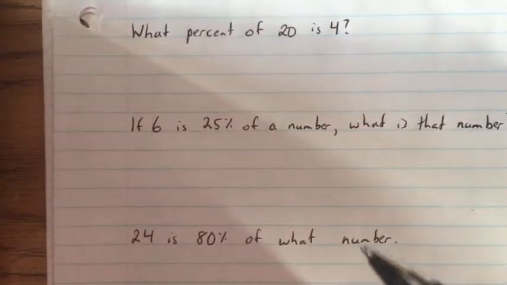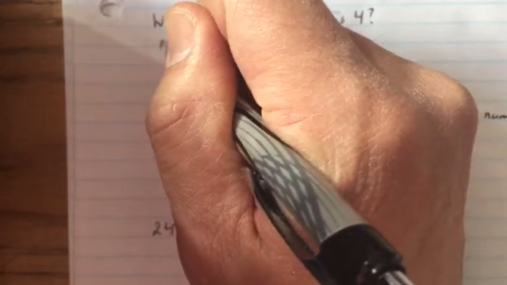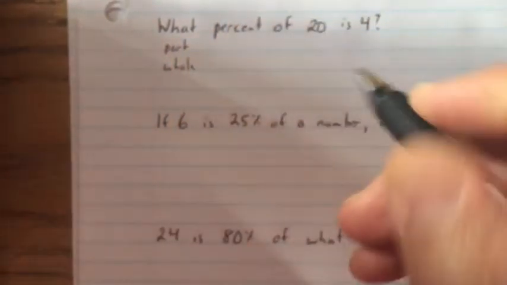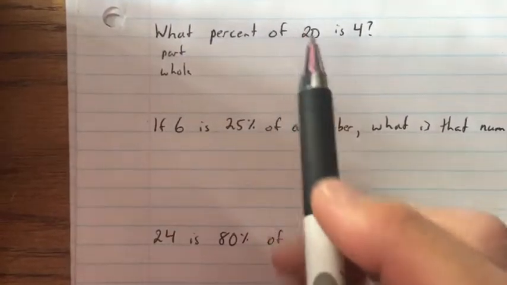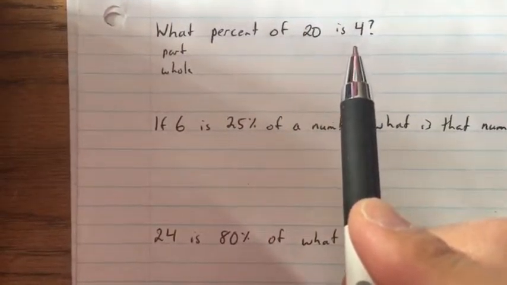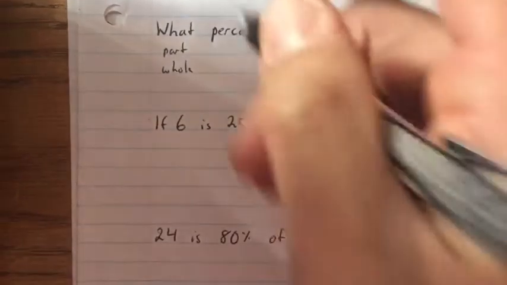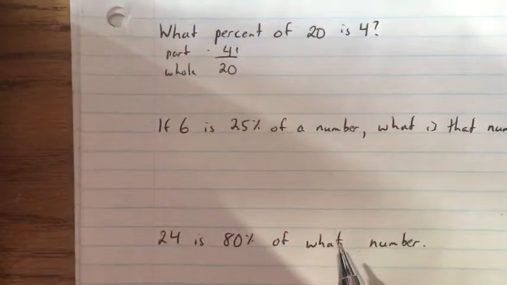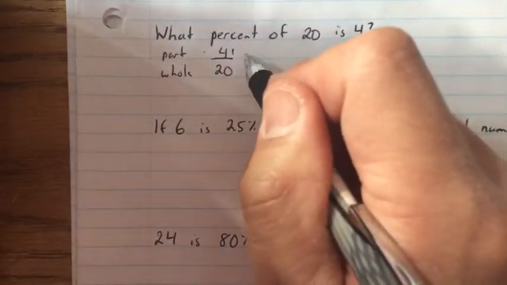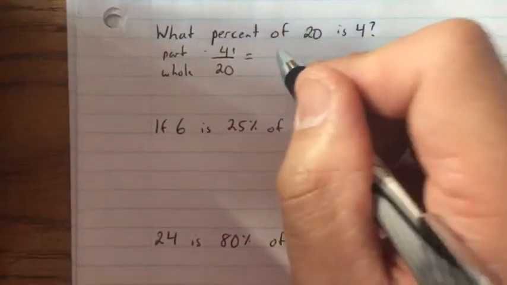So we can think about using a proportion of a part to a whole. So let's see if we have a part compared to the whole. So the part is the number 4, and the whole number, the total number, is 20. So we can think the part is 4, and then the whole is 20. And if we see that, that's the same thing as some percentage.